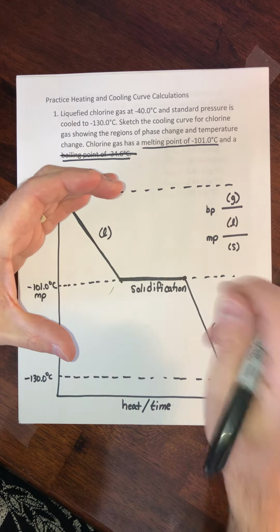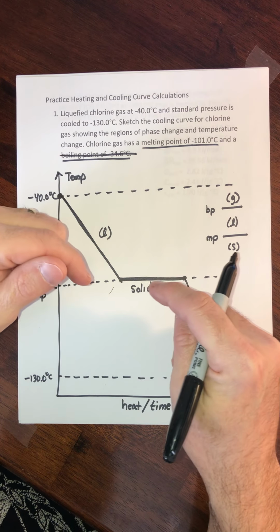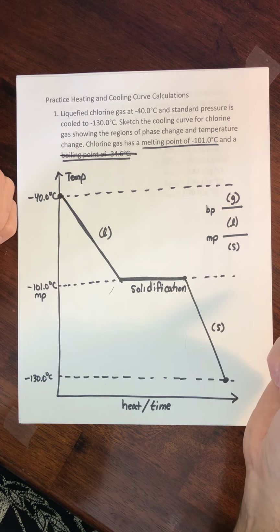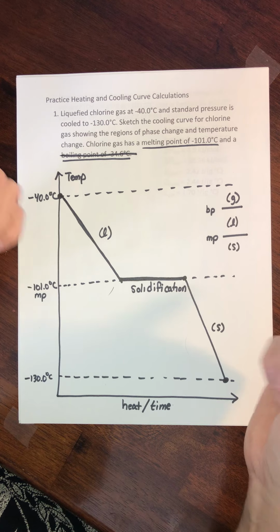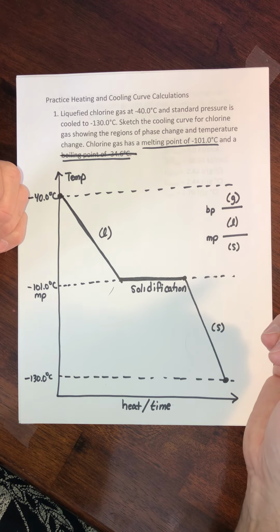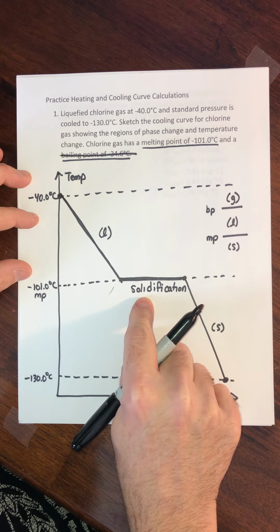But if you blow out your candle and you let the wax harden, right? It turns back into a solid. You don't say that the wax froze, right? That's not something we would say. We would say the wax solidified.